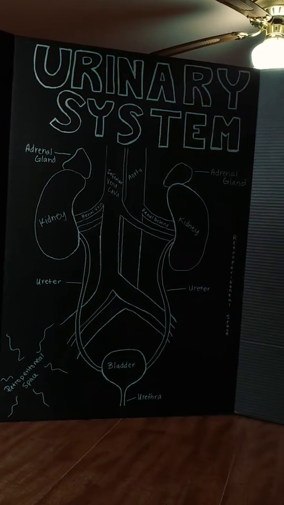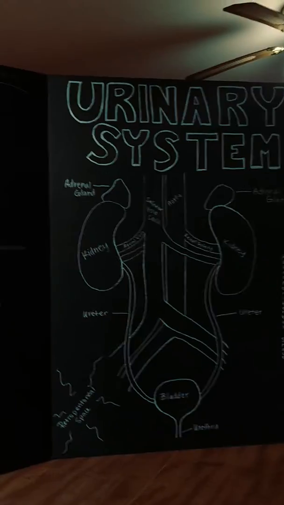Hey guys, so my name is Amanda Wagner, and for this medical terminology project, I chose the urinary system. So I have a few key terms that I'm going to go over with you to explain all the parts and functions of the urinary system.